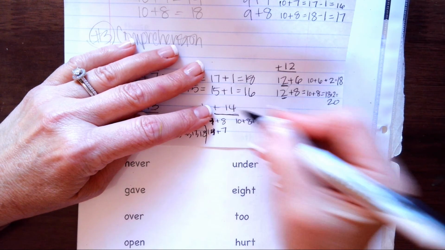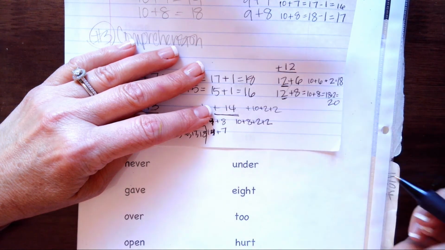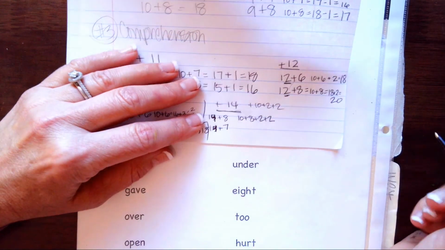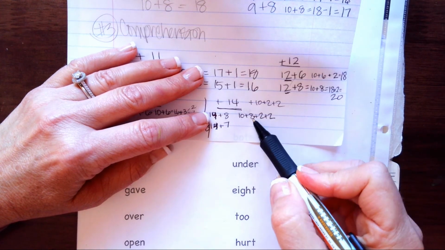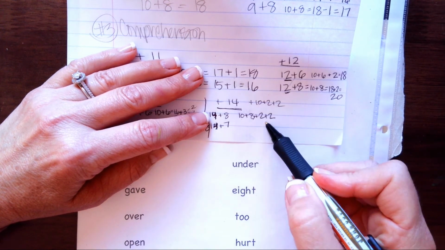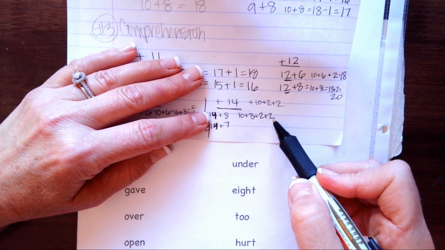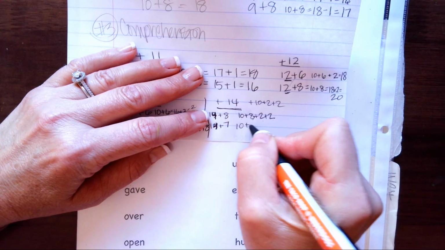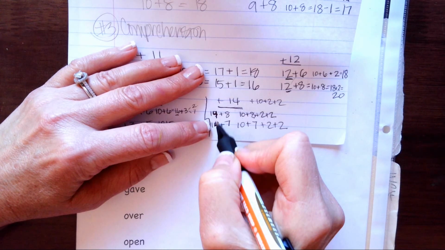Plus 14, we're going to go up 10, and then we're going to go up plus 2 more, plus 2 more. So 14 plus 8 is 10, plus 8 is 18, plus 2 is 19, 20, plus 2 more is 21, 22. 10 plus 7 plus 2 plus 2 is how I'm going to deal with 14 plus 7.